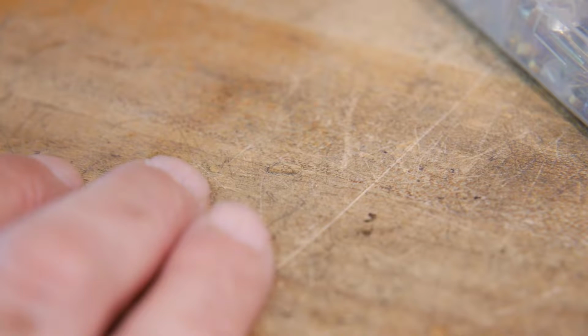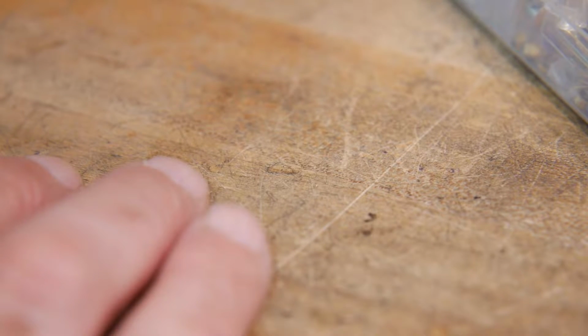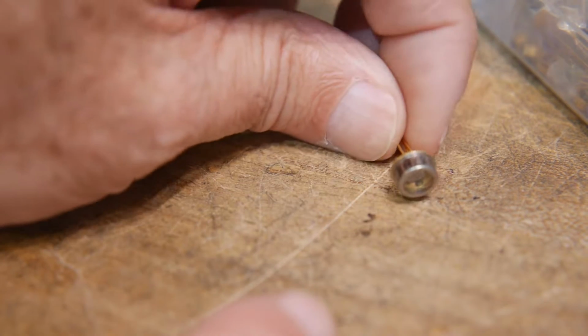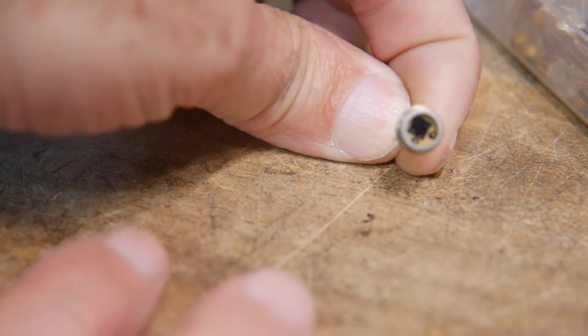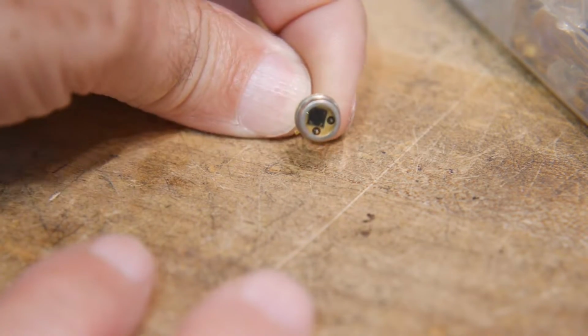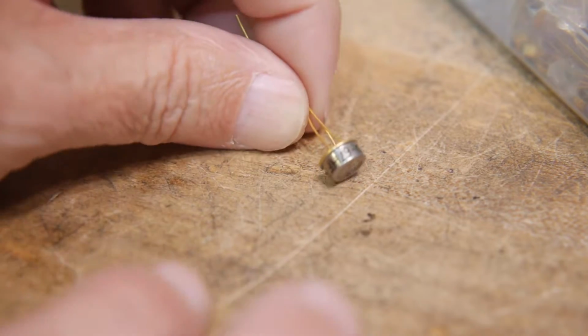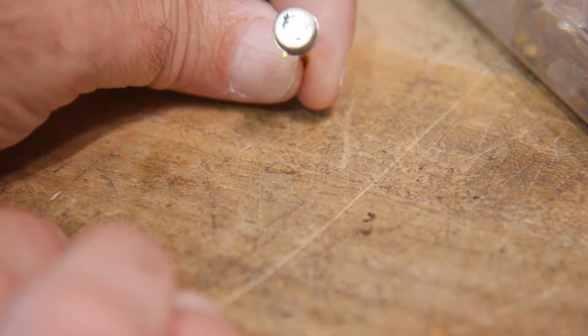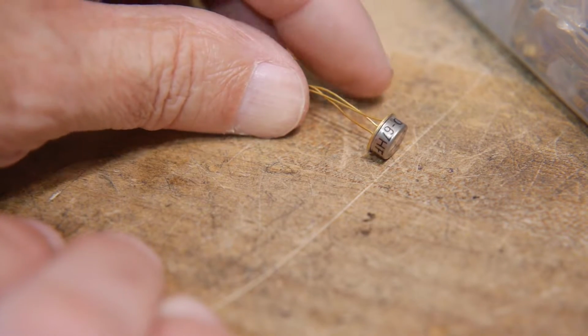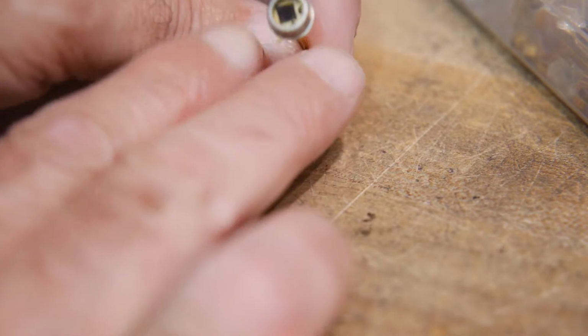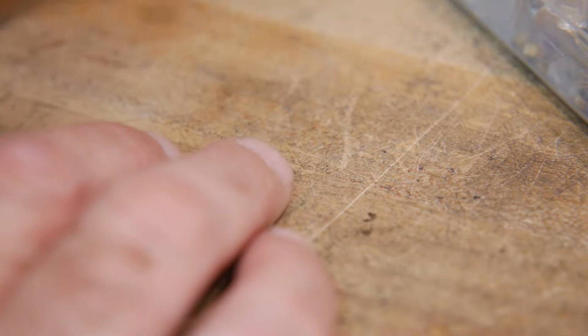There are small photodiodes. Here's one. This one is probably a few millimeters, maybe 10 millimeters active area. It's pretty large. It's like a TO5 can.